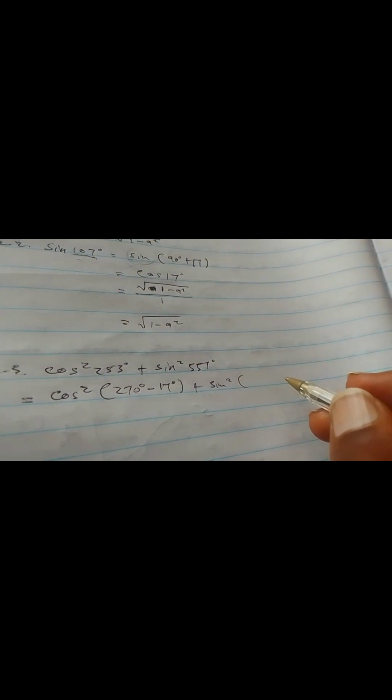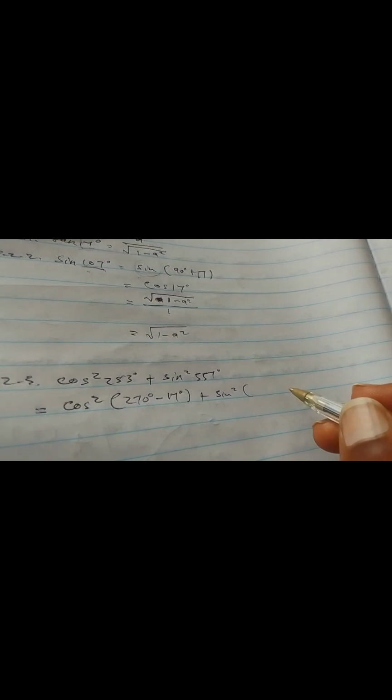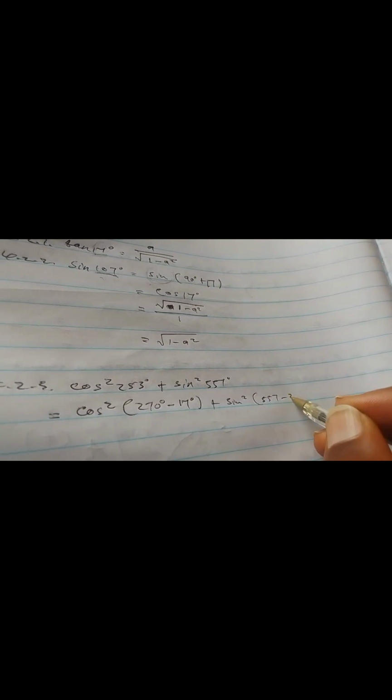So we're going to say cos squared into 270 minus, we need to find the value that when we subtract here is going to give us 253. So then we found 17. You know what I mean? So then plus sine squared into 557. It is greater than 360, which means we're going to subtract 360 because this value is way too big.